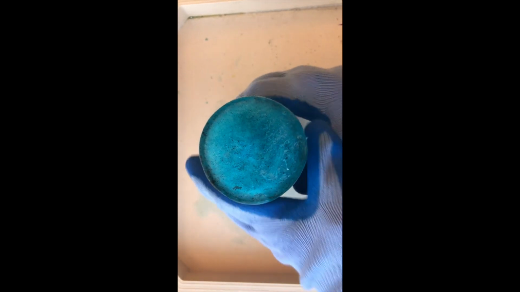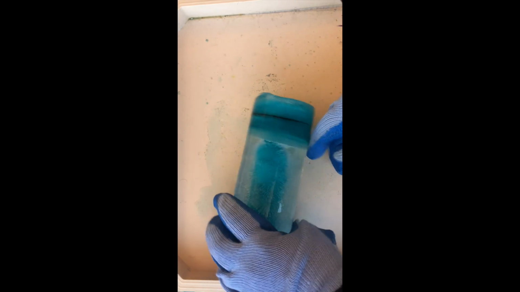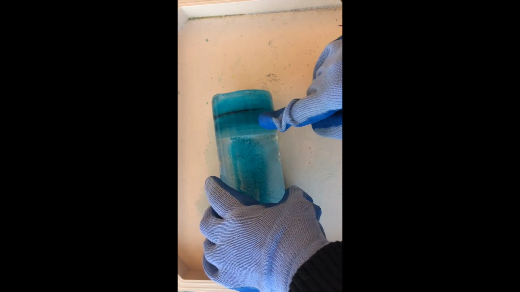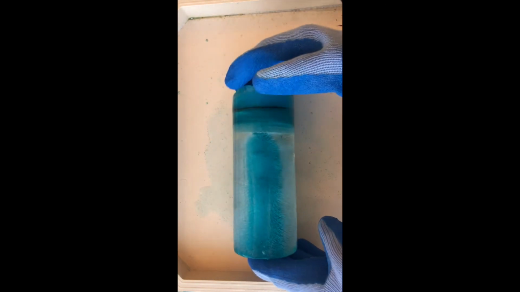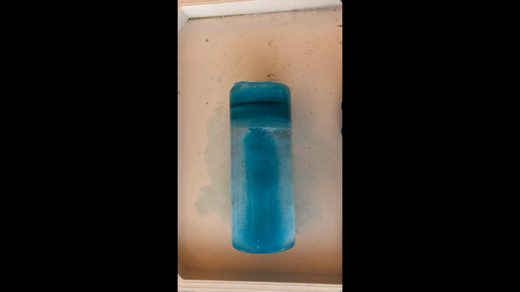And you can kind of see some air bubbles in the top of this. Like there's one there, and there's one right there. So, yeah, and this band is lighter than that band, and that band is darker than that band. It's a little disappointing that it turned out this way, but c'est la vie. That's the way it goes sometimes.